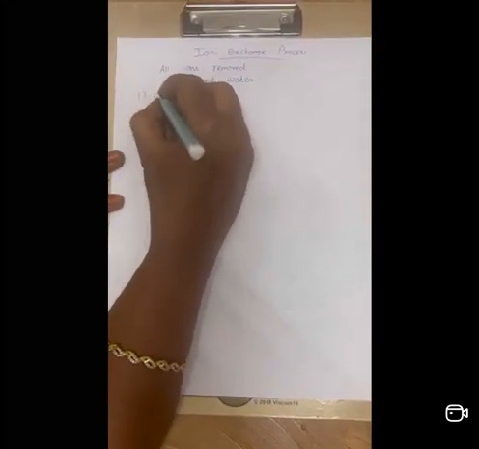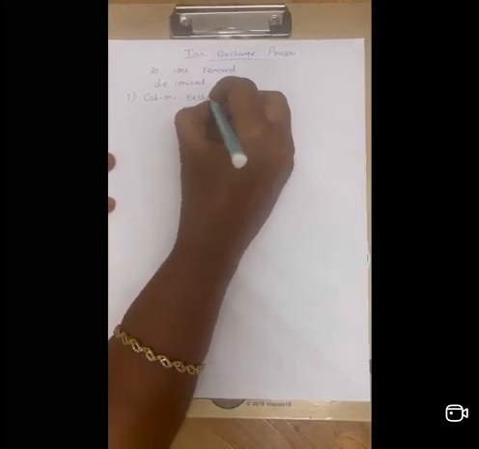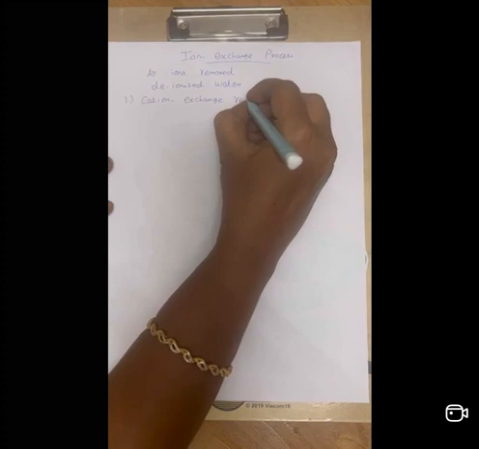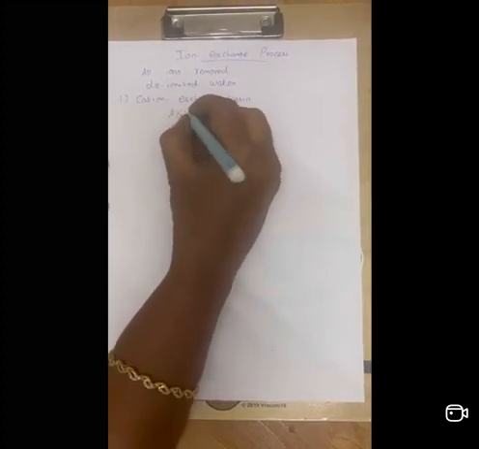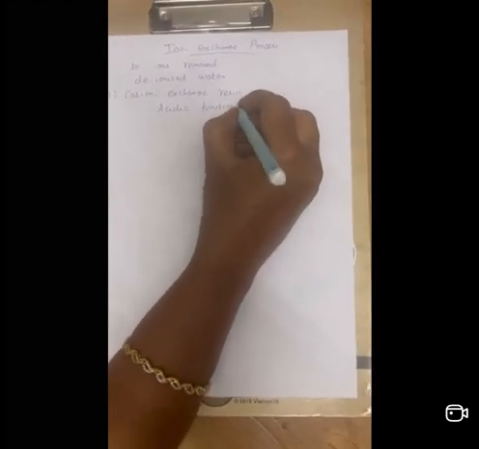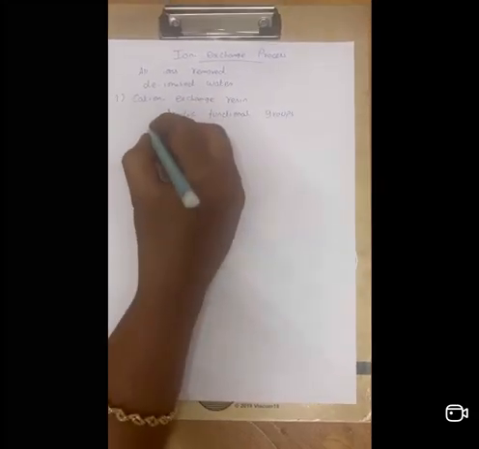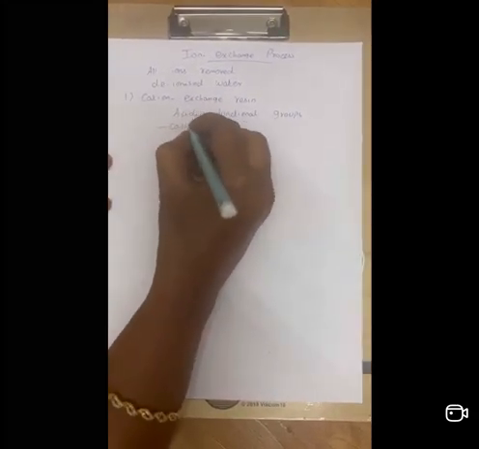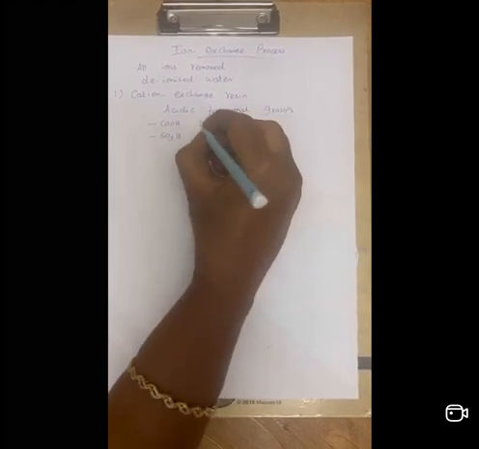One is cation exchange resin. So these resins contain acidic functional groups. So these groups can be represented by COOH and SO3H.